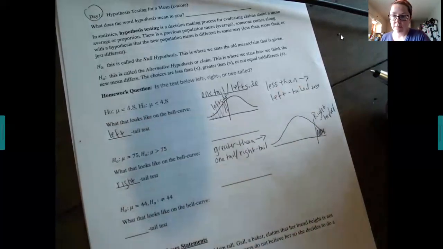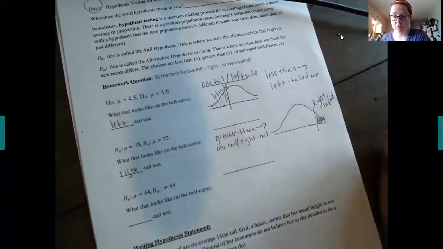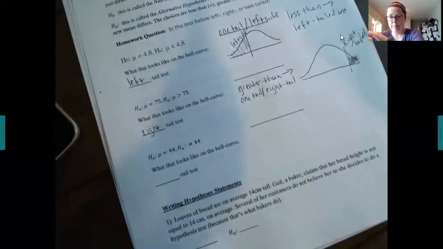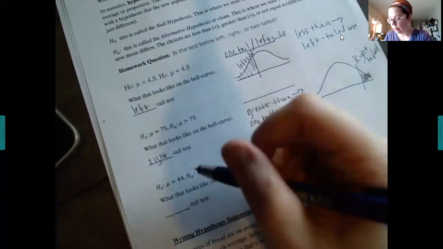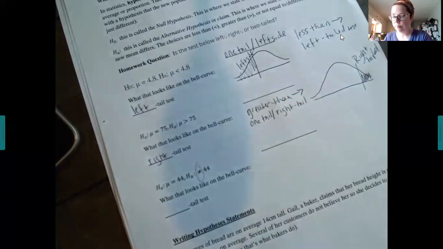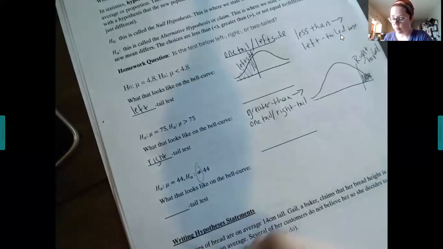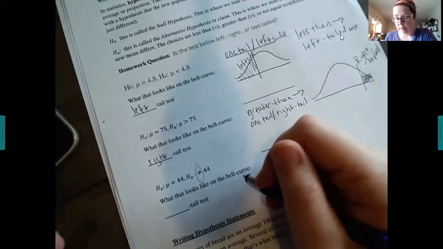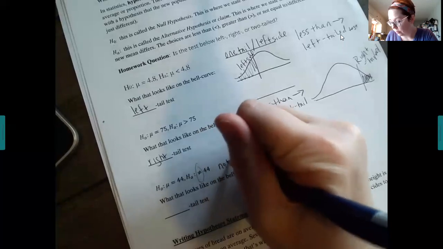The only time that you have a two-tailed test is if you have this symbol, okay? And that symbol is the equal sign with a little line through it, and that means exactly what it says. It means not equal to.